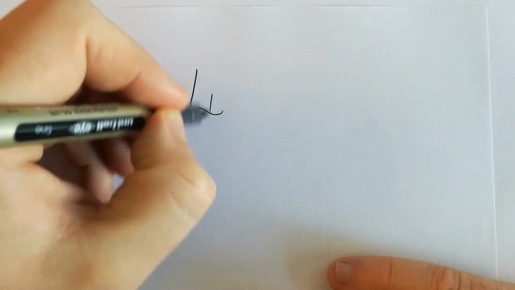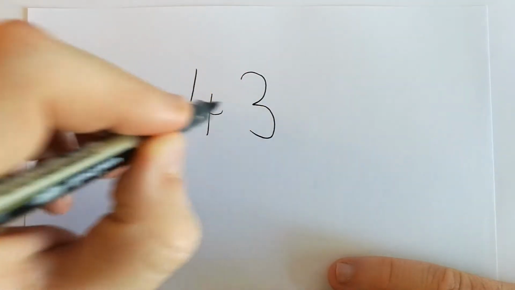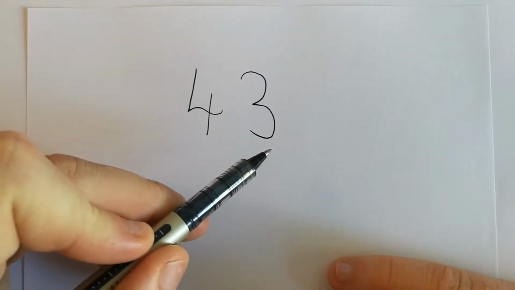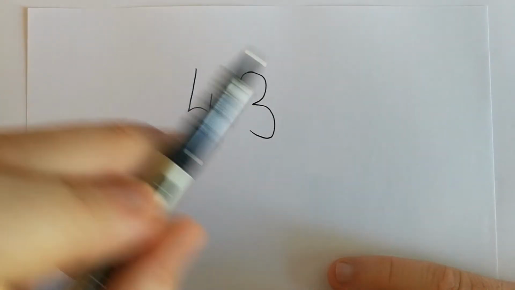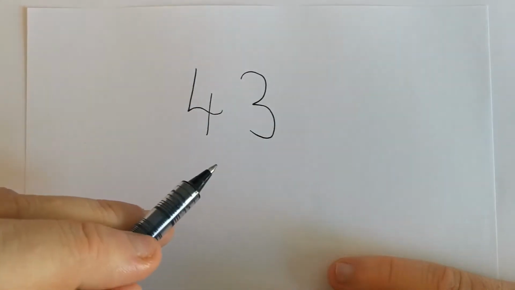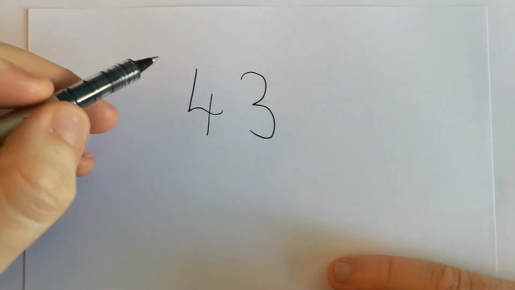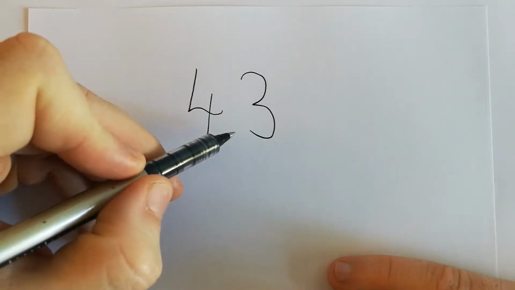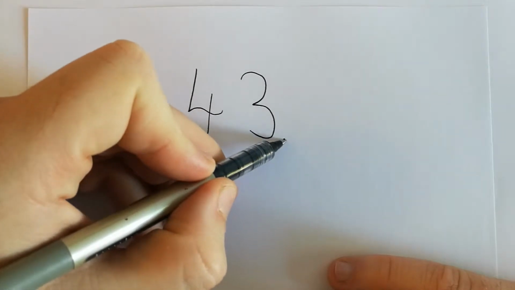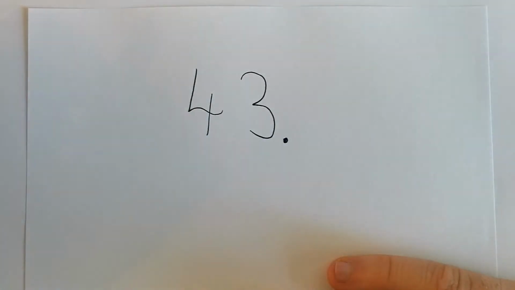So I've got the number 43, and I'm going to write it quite big at the moment. And when I'm thinking about this number, my first thing I have to think about is, where is my decimal point? Well, my decimal point isn't here or here. It's all at the end, just here. So that's where our decimal point starts.